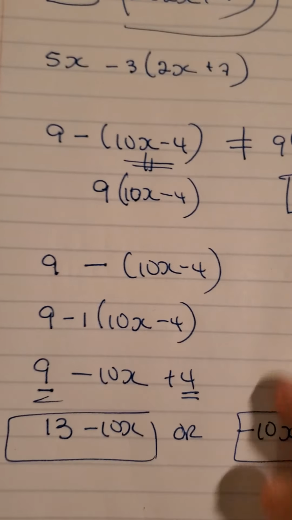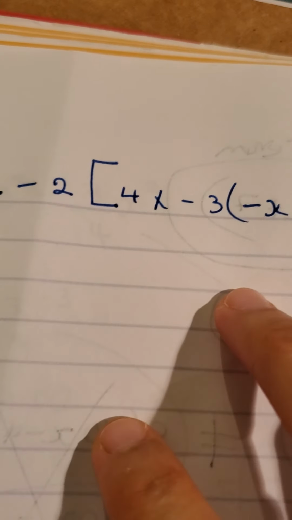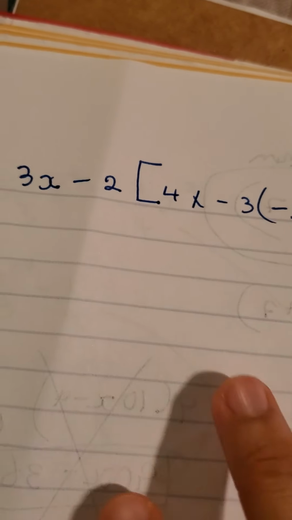All right, so let's do one more for the road. Let's do a really big, giant-size one, where you really have to take your time. So here we go. We have an example that is 3x minus 2 bracket 4x minus 3 times minus... Look at this baby. They're just trying to test your patience. Literally, take your time.